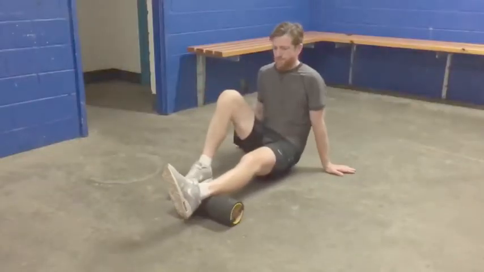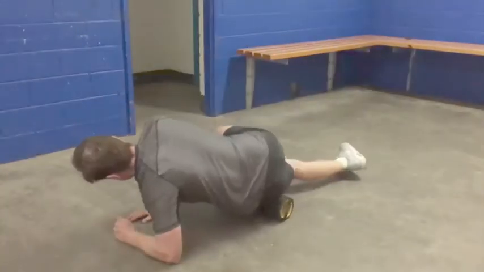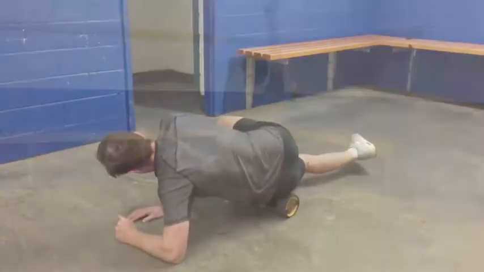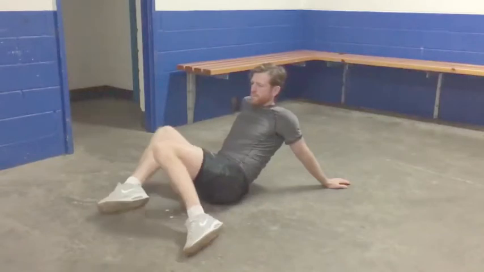Post-examination, I programmed the athlete some self-myofascial release involving foam rolling of the calf complex and hip musculature, in particular TFL. I showed him some banded hip mobility drills as well as a hip opener series to perform pre-exercise.